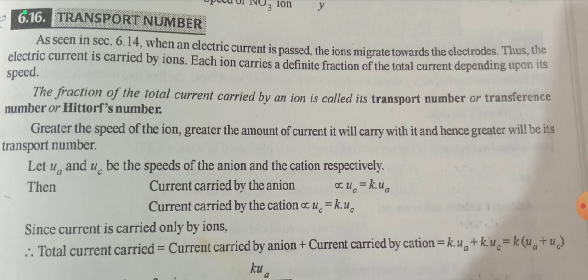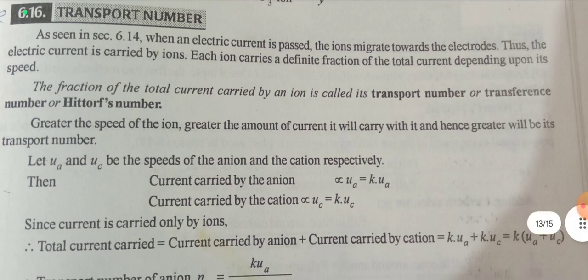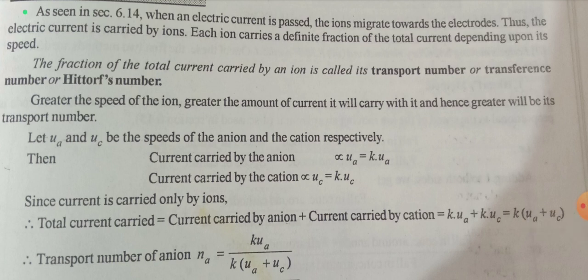When an electric current is passed, the ions migrate toward the electrodes, thus the electric current is carried by ions. Each ion carries a definite fraction of the total current depending upon its speed. The fraction of total current carried by an ion is equal to its transport number, or transference number, or Hittorf's number. The greater the speed of the ion, the greater the amount of current it will carry, and hence the greater will be its transport number.